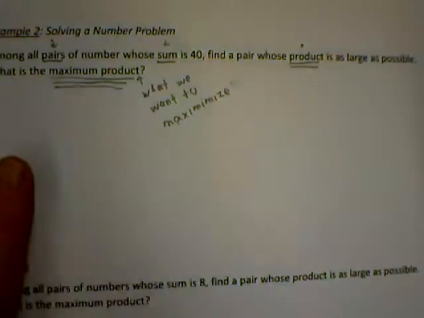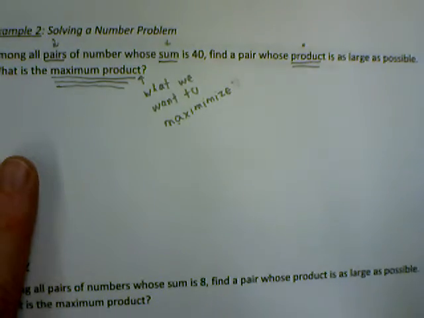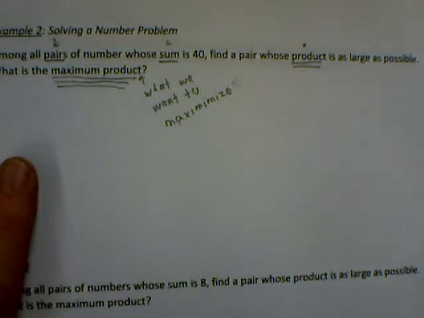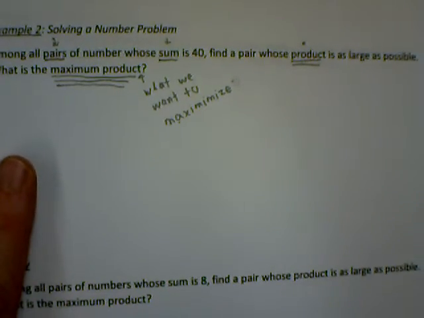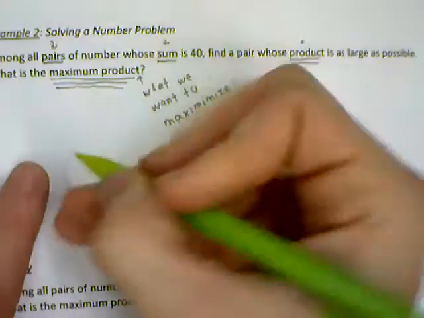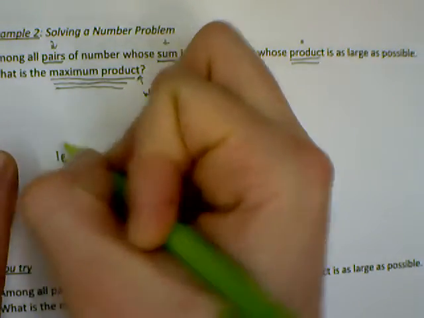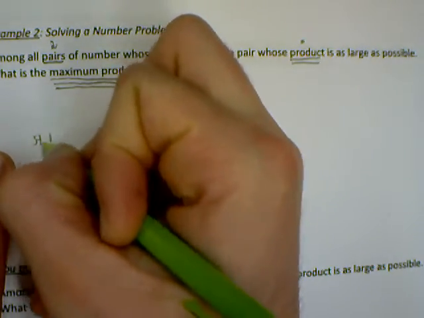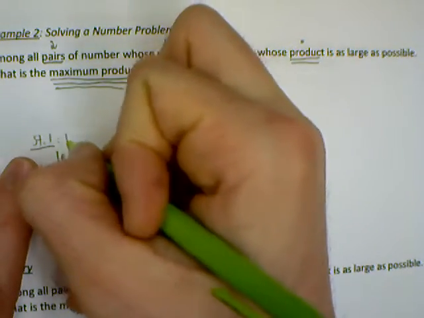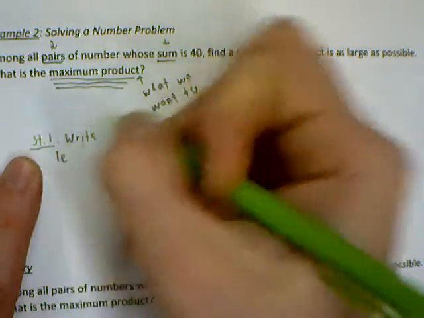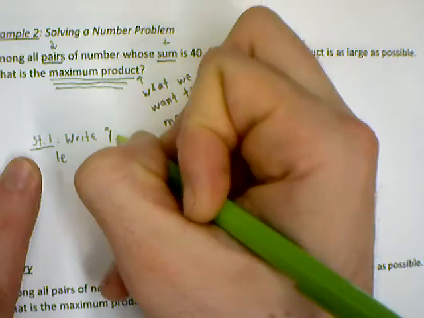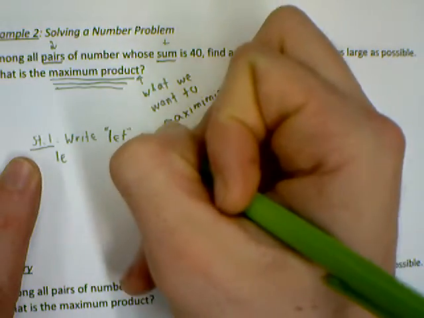From here, after reading it a couple times and figuring out what information we're given, we could go ahead and write a let statement because we're not given one. So step 1, write a let statement.